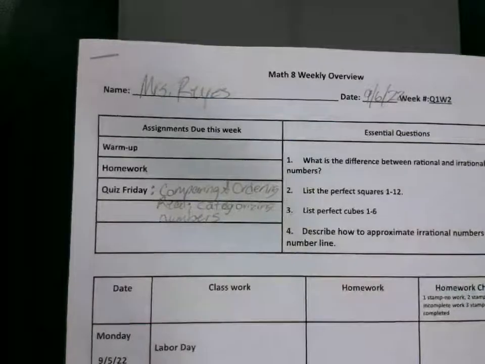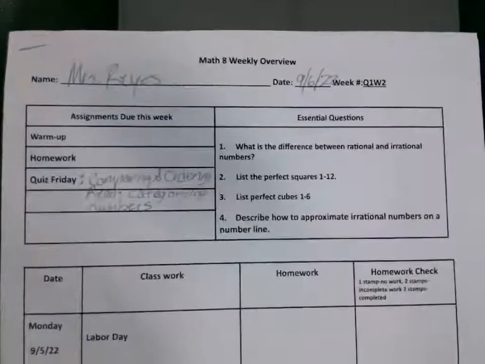Our essential questions for this week, we need to know the difference between a rational and irrational number. We talked about that last week. We're going to talk about that again today. We also need to be able to list our perfect squares. Perfect squares meaning the note cards that we did for Thursday night's homework. You should know those by heart, 1 through 12. So 1 times 1, 1, 2 times 2, 3 times 3, 4 times 4. You need to know all of the perfect squares 1 through 12 by heart.